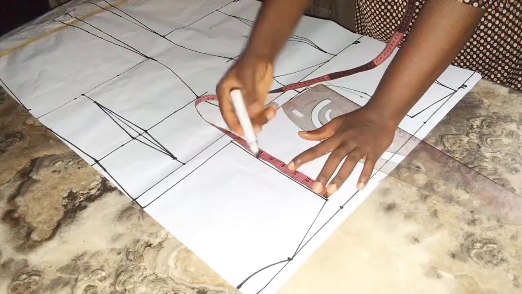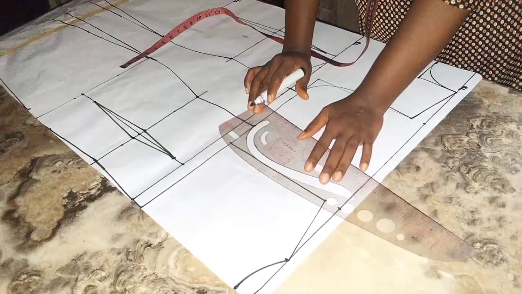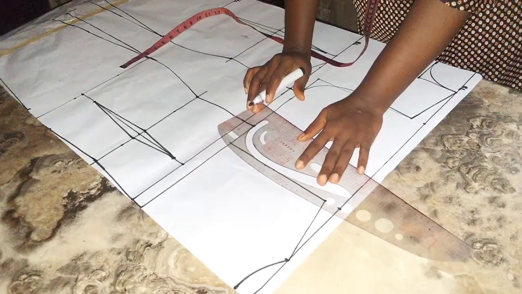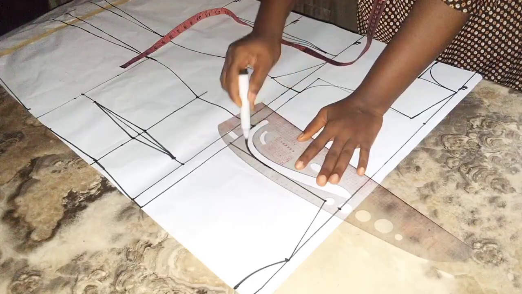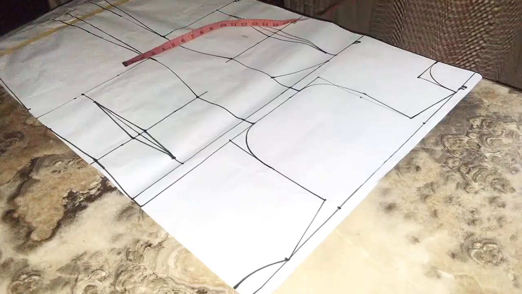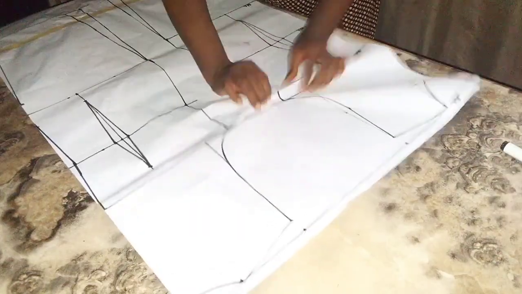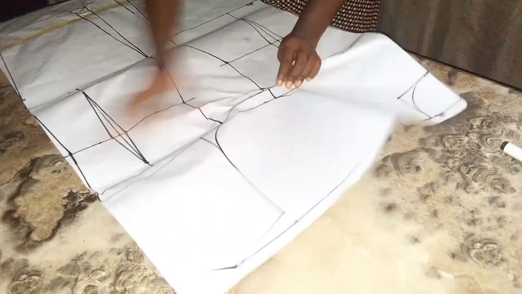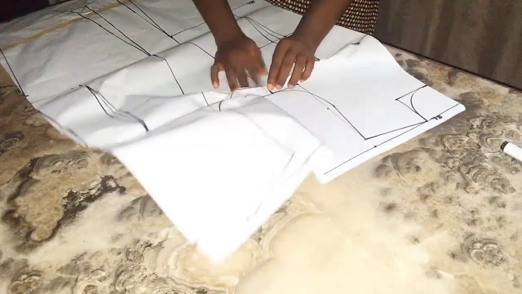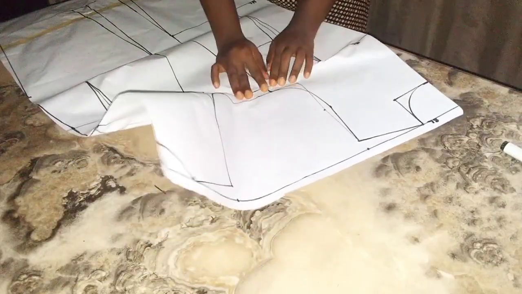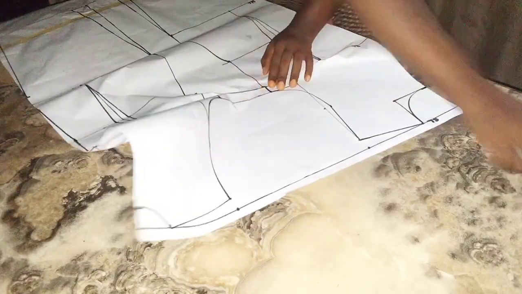For the back armhole, we'll be dividing it by 2, and we just connect this way. This is it for our back armhole. So we're almost done with our pattern. If you close up the bust dart, you'll find out that the waist for the front and the back will match up perfectly well. So we'll be closing up our bust dart before cutting out this pattern.